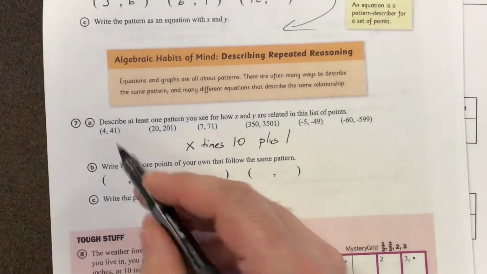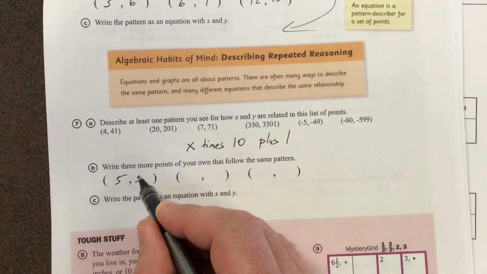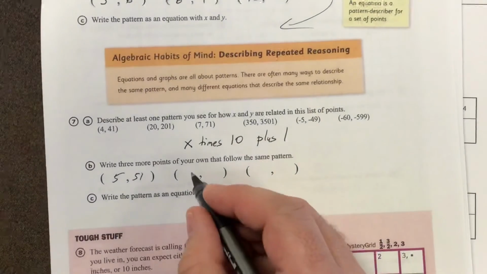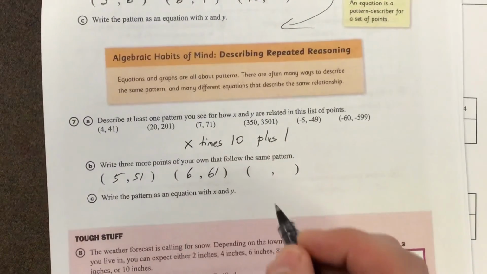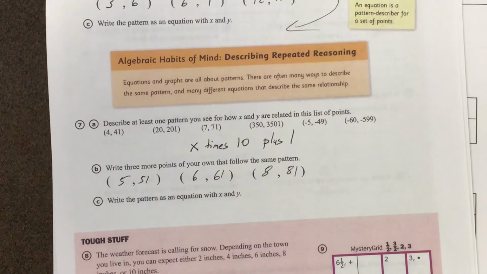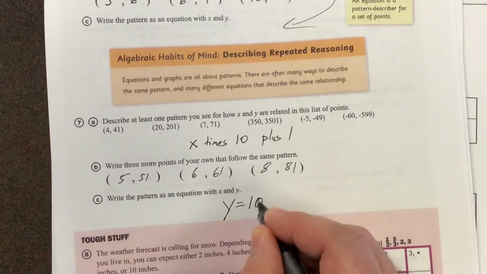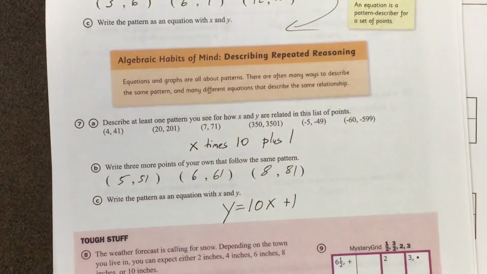Landon, give me another point then. 5 and 51. 6 and 61. 8 and 81. All right, what does the equation look like? Well, our y-coordinate is 10 times our x plus 1.